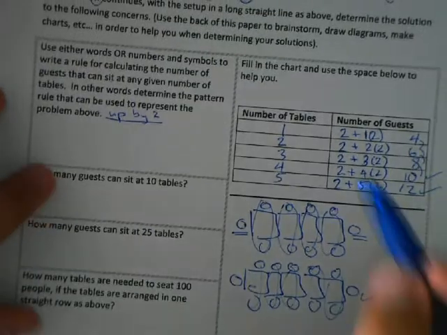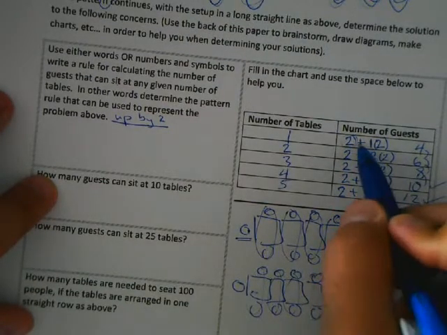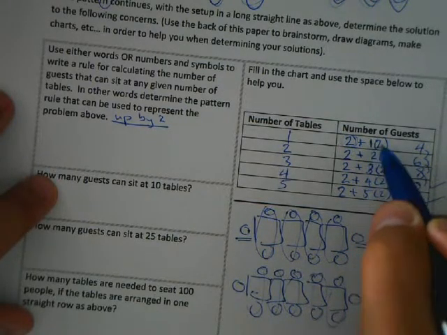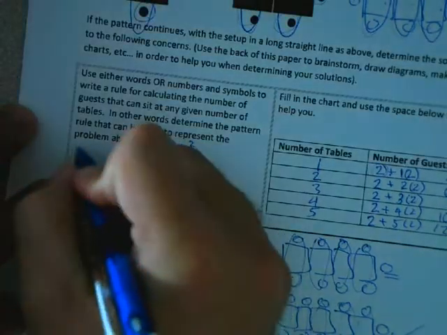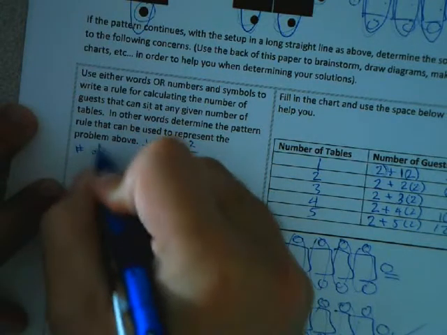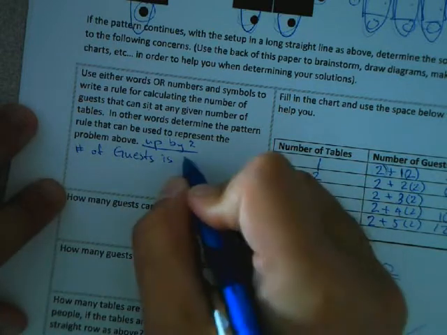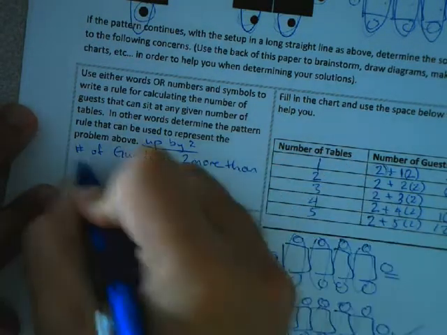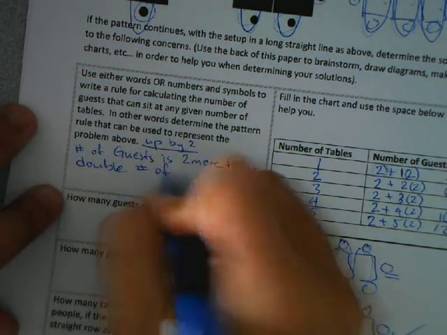So it looks like we always start with 2, so it's 2 more than, and now it's not just the number of tables, it's the number of tables doubled. So 2 tables doubled, 3 tables doubled. So that means that the number of guests is 2 more than double the number of tables.